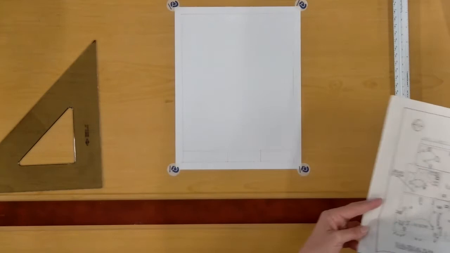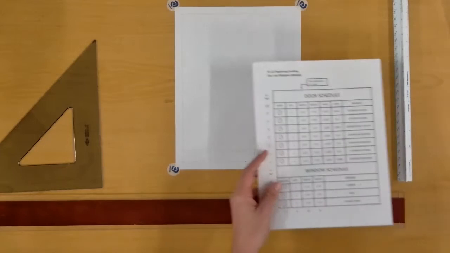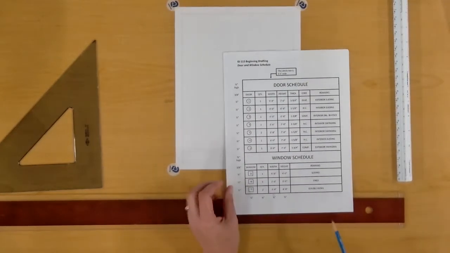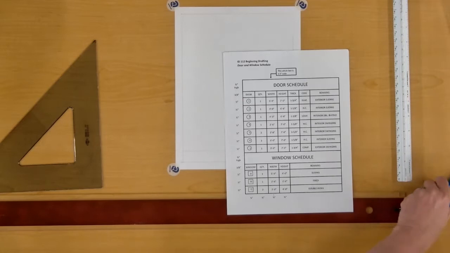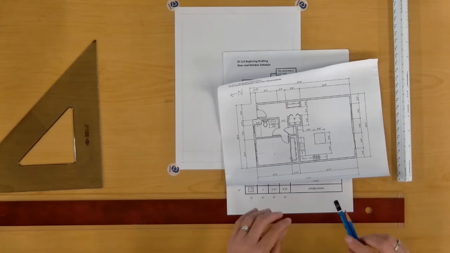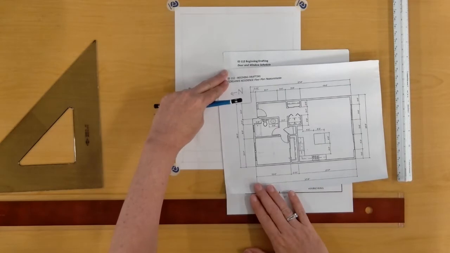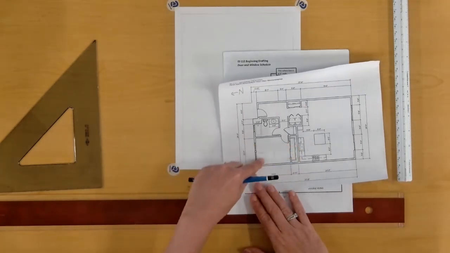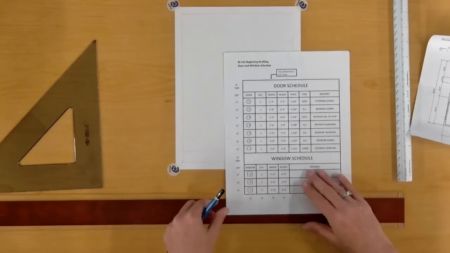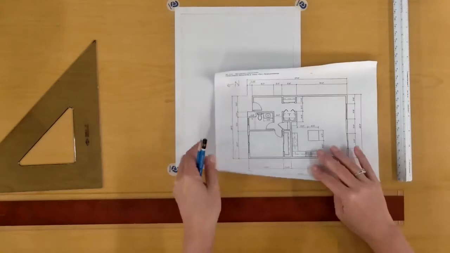To complete this exercise, you'll need to have your door and window schedule so that you know the sizes of your doors and windows. And you will also need to have your initial measurements sheet that we used when we began our first floor plan, so that you have access to the measurements of the bedroom. And we are going to draw the elevations of the 4 walls of the bedroom.